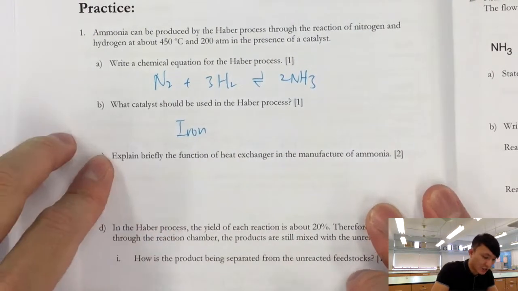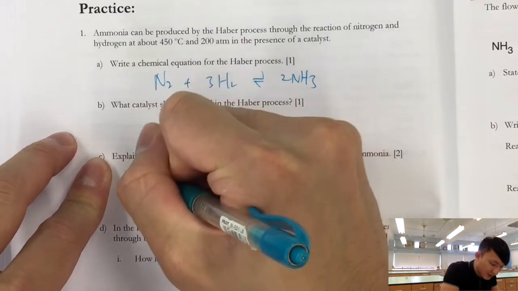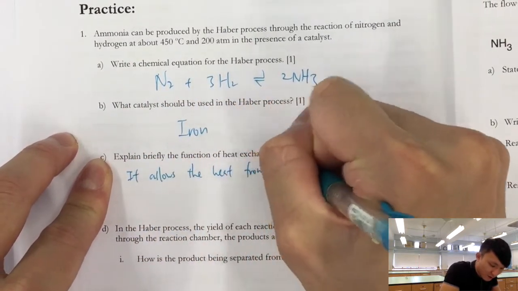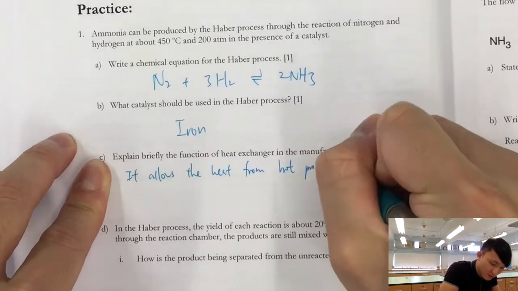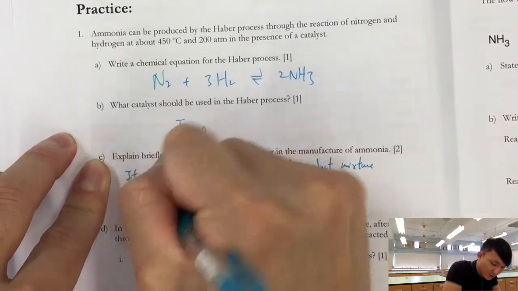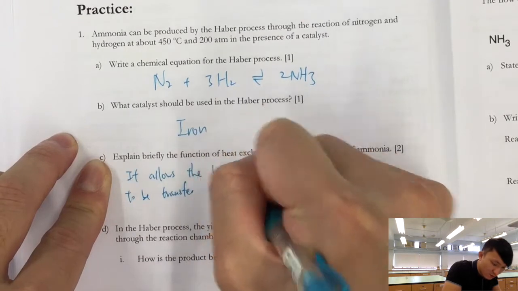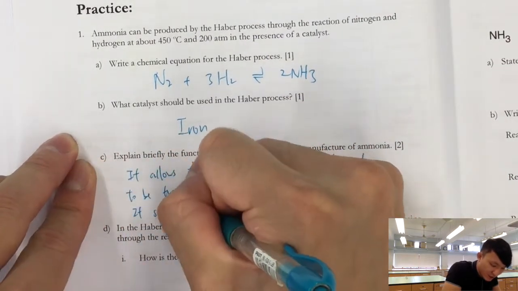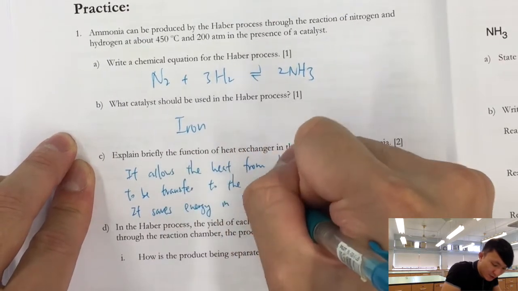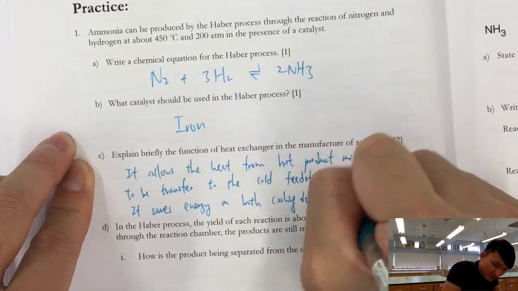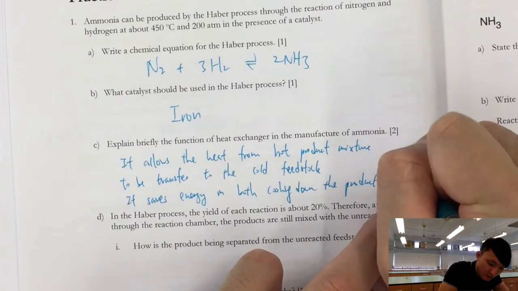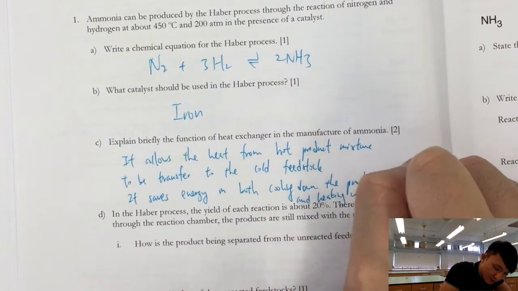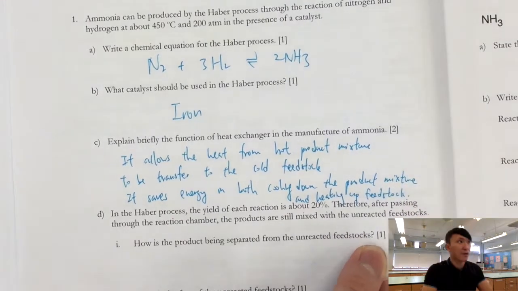Okay, so the heat exchanger allows the heat from the hot product mixture to be transferred to the cold feedstock. So it saves energy in both cooling down the product mixture and heating up the feedstock.